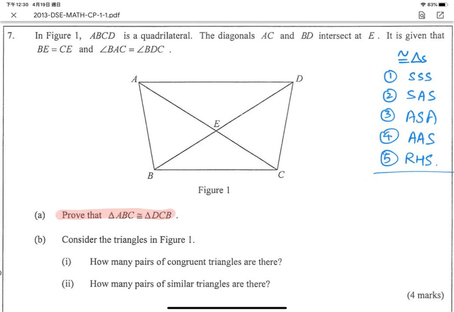So triangle ABC means this triangle, the blue triangle. Let me shade it. And triangle DCB means this triangle. Okay, let me use green color. So there's something in common. The red part is in common. So we need to prove the blue and red triangle is congruent to the green and red triangle. So actually in these two triangles there are some common things.